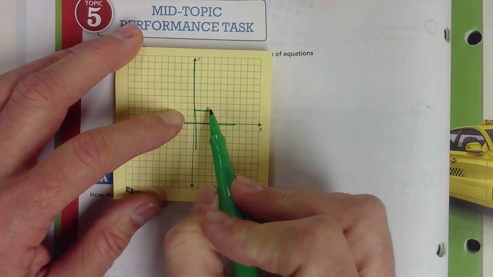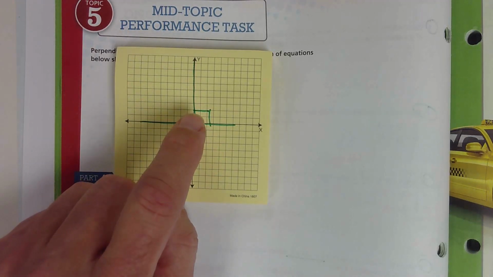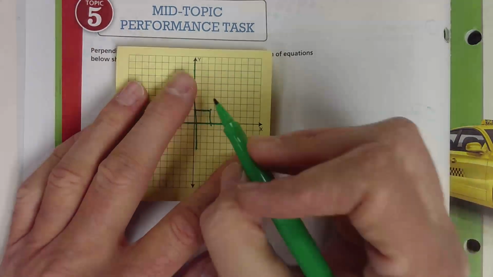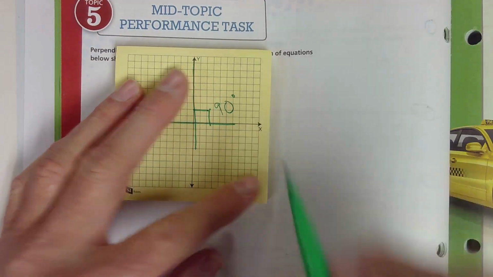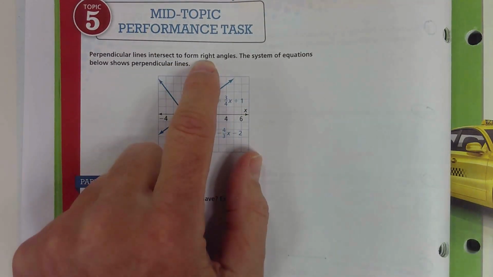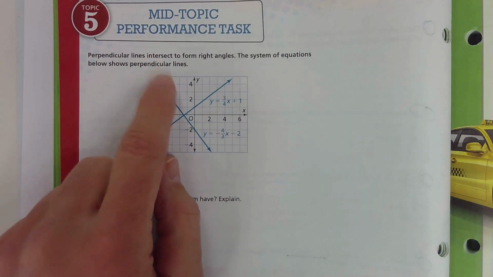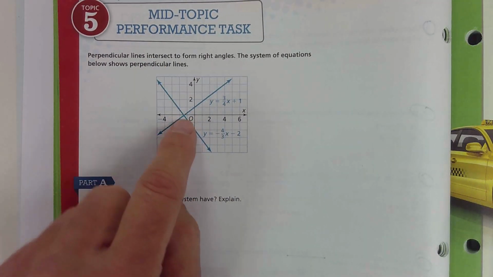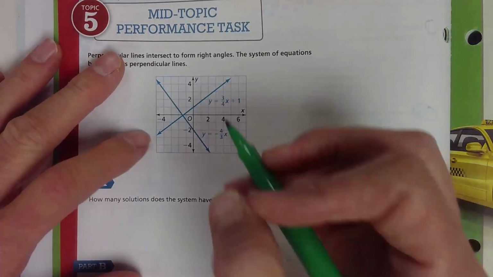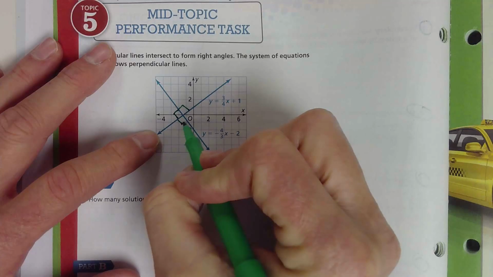So whenever you see a symbol like that in the corner of 2 lines, that means they're perpendicular or 90 degrees. It's kind of one and the same. So it says perpendicular lines intersect and form right angles. The system of equations below show perpendicular lines. So each one of these is 90 degrees. It's a right angle.